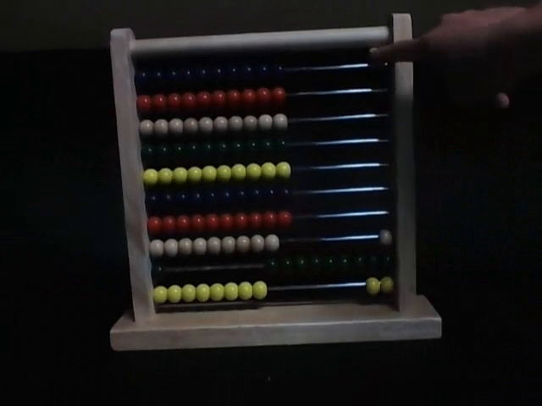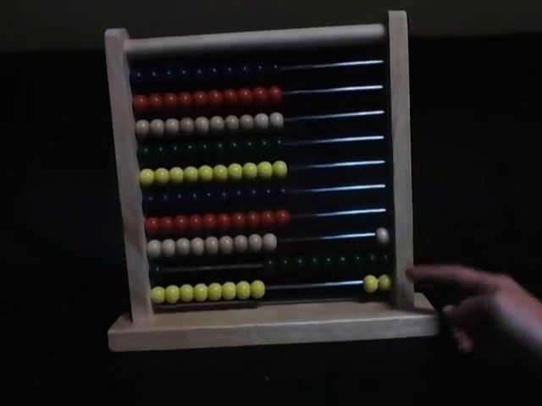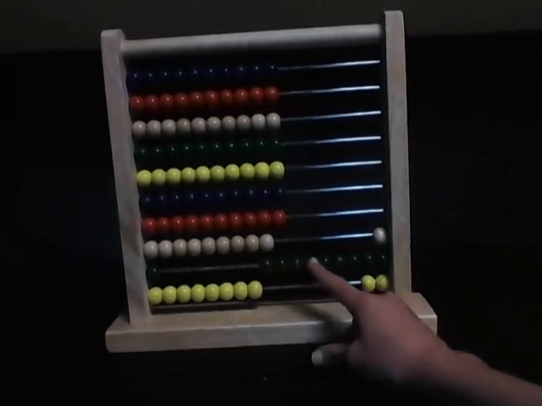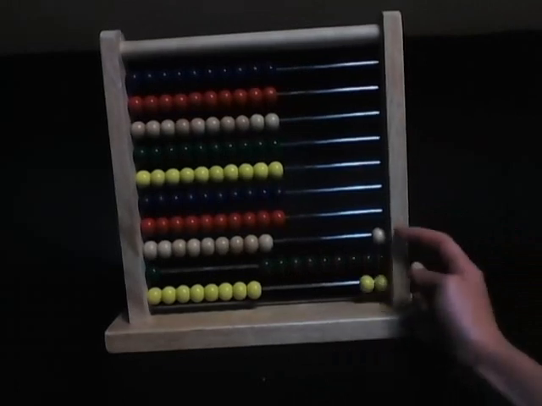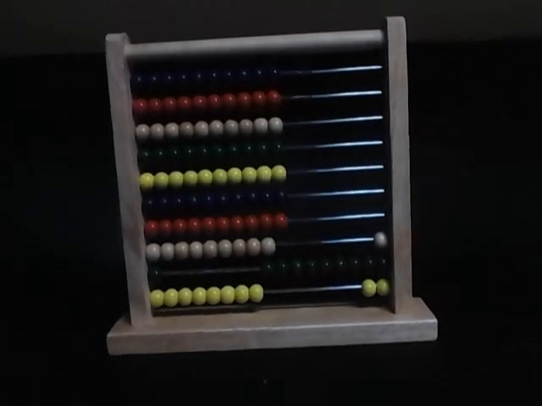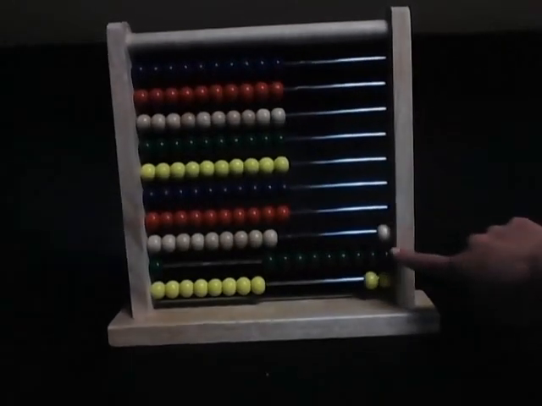Since we have no more beads at the top, our bottom now has our final answer, which is 100. 1, 2, 3, 4, 5, 6, 7, 8, 9. 192. So our final answer, 16 times 12, is equal to 192.